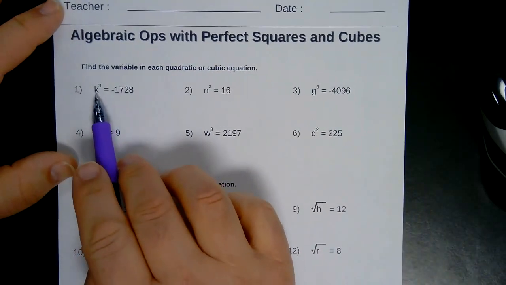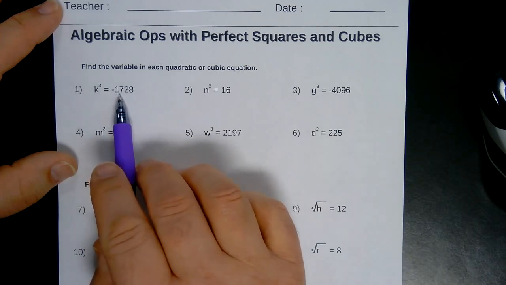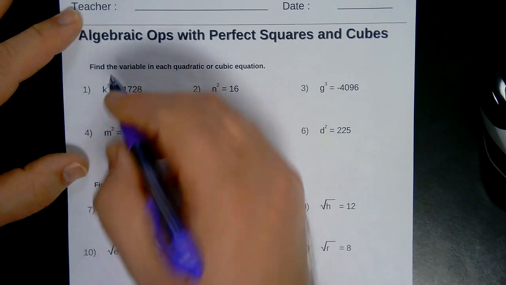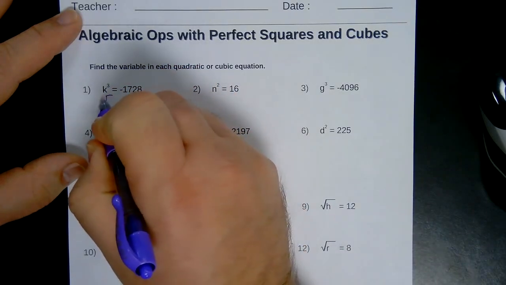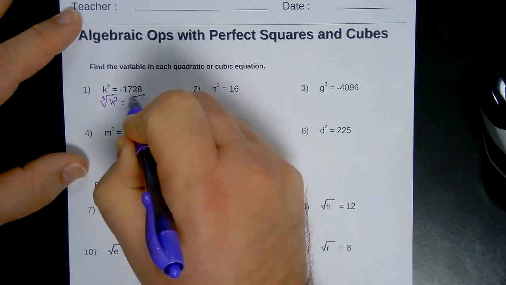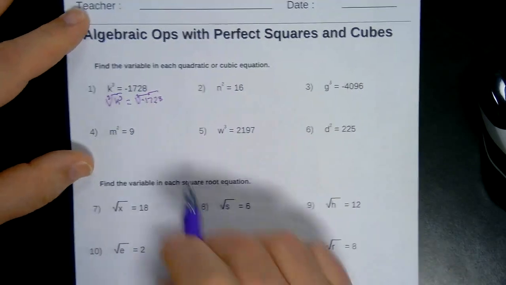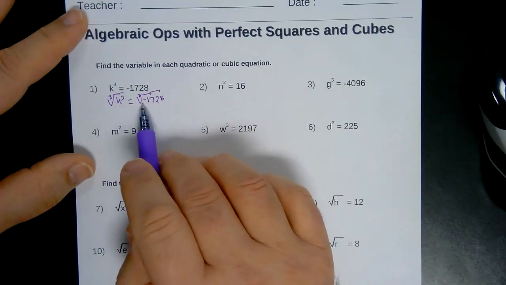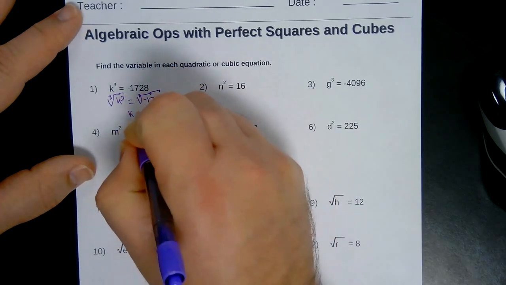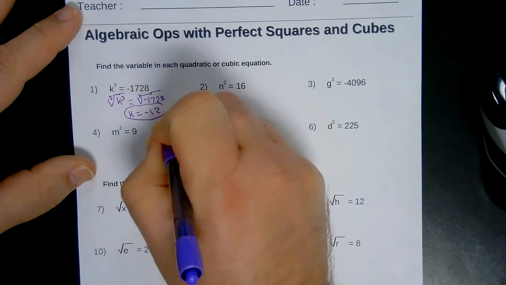First question is, we have k cubed, or k to the third power, equals negative 1,728. So if I want to get rid of a cube symbol, I need to cube root that. So cube root of negative 1728. The one thing you should notice, you can do a cube root of a negative number, and if you do this on your calculator, you get k equals negative 12.